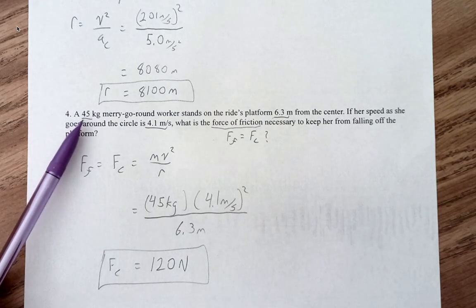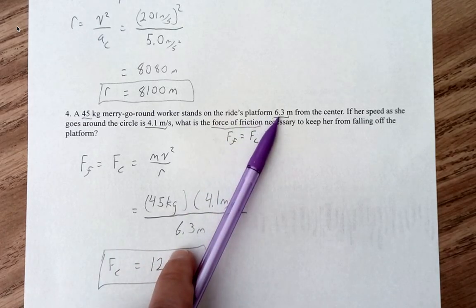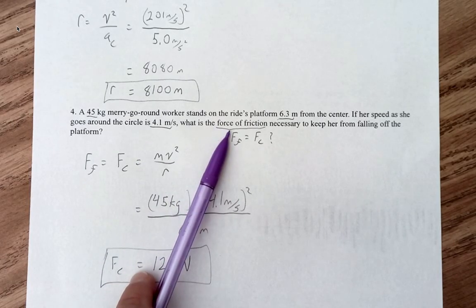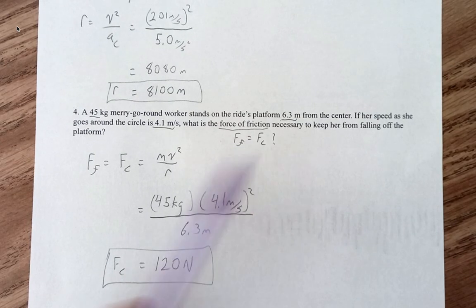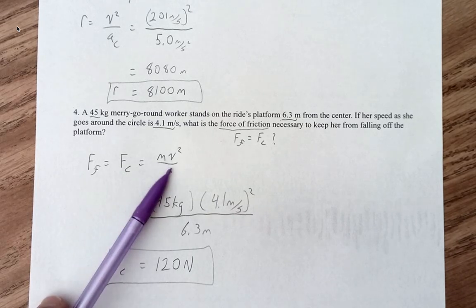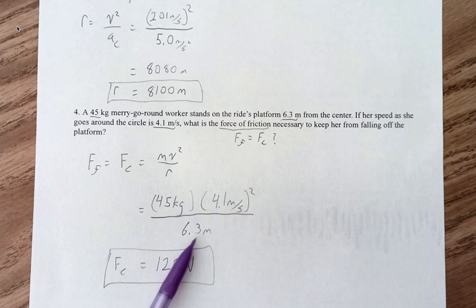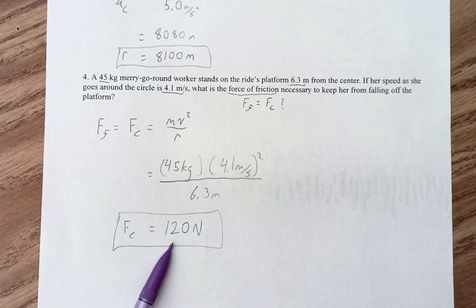Lastly, I have a merry-go-round, so a 45 kilogram mass on a 6.3 meter radius. If we have a speed of 4.1 meters per second, we're asking about this force of friction. The force of friction is the force causing it to go in a circle, so that's what we're trying to find. So this force of friction is this centripetal force, which is mass times v squared on r. We know the mass, we know v, square it, divided by r. And reporting in 2 digits, we get 120 newtons.